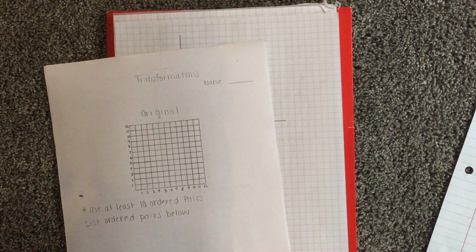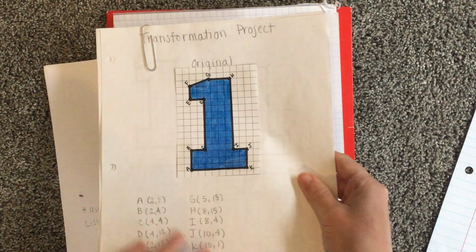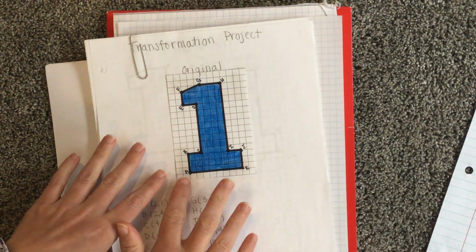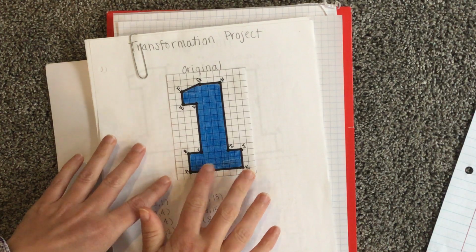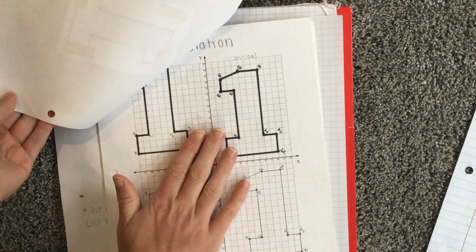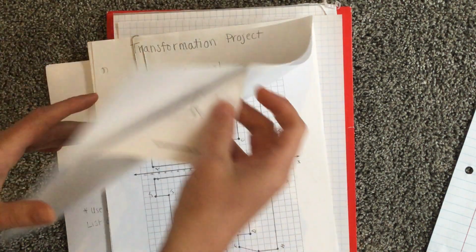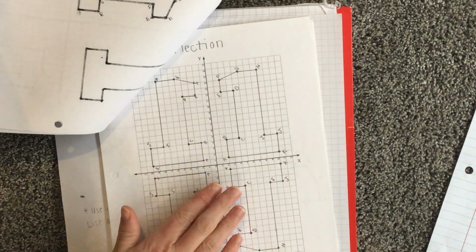Okay, sixth graders, we're going to continue with the transformation project, and we are going to specifically work with reflections today. So let me give you a visual of what we're doing. You're done with your original. It's labeled with letters, it's outlined, it's colored. You're done with your translation. This is also labeled, outlined, and colored. And then today we're going to be working on the reflection.